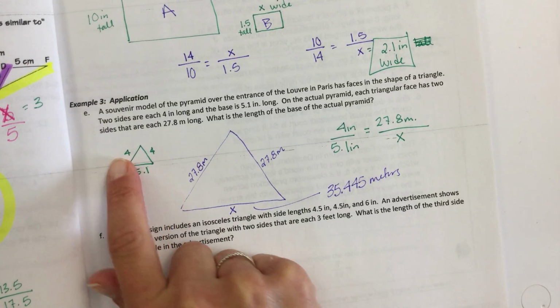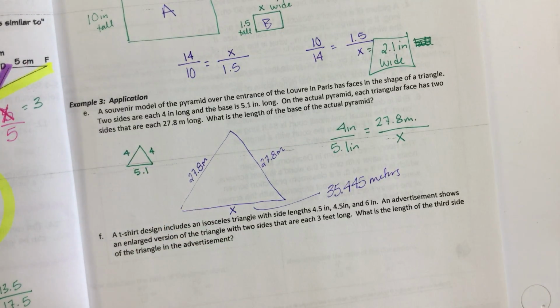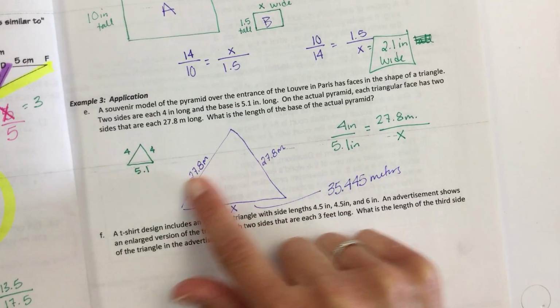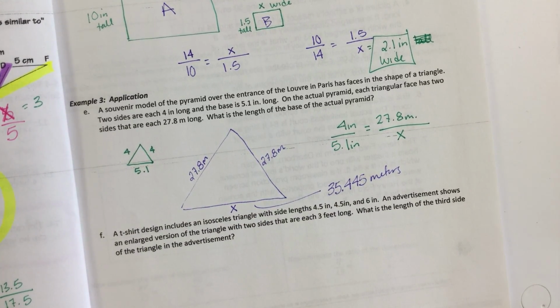Was the 5.1 longer than the sides? The base is longer than the sides? It was, which is the case for this one too. So you kind of want to double check to make sure that makes sense.